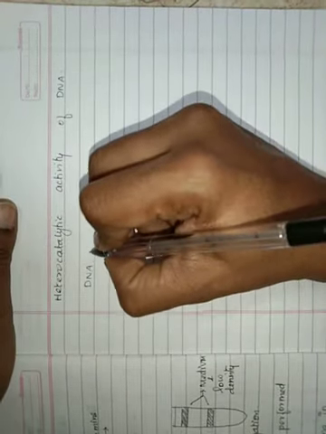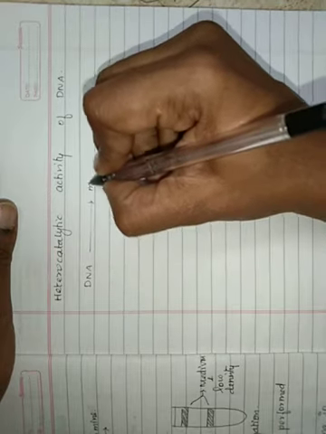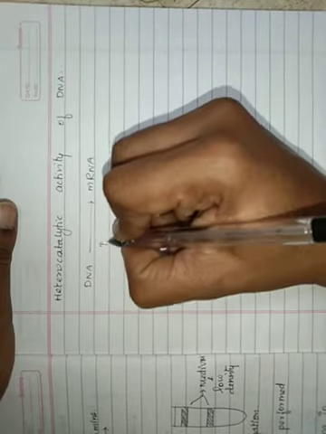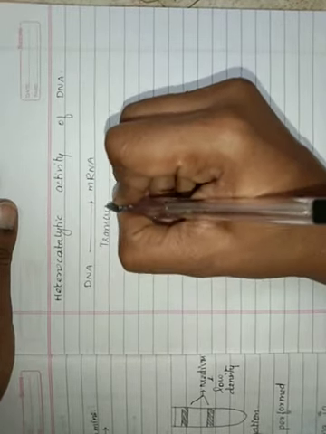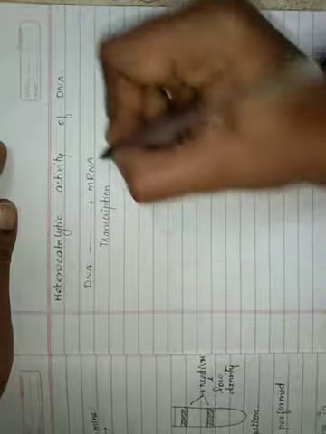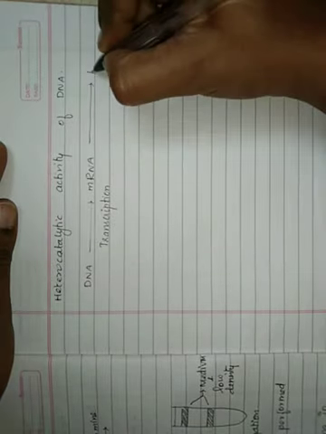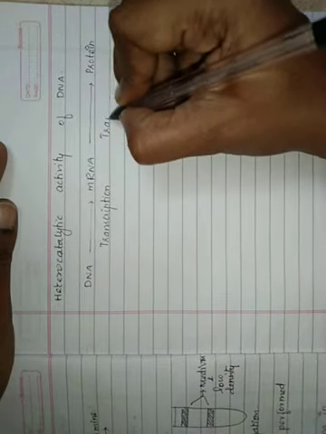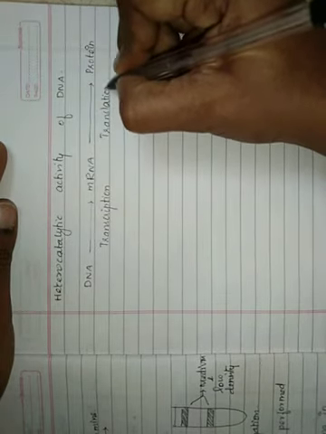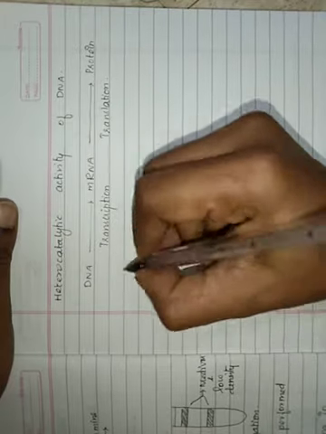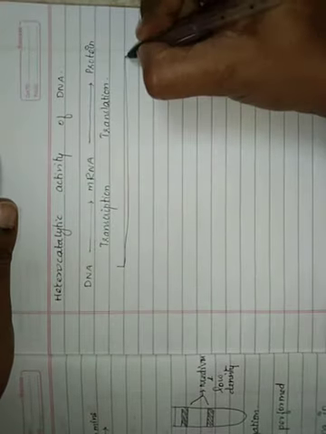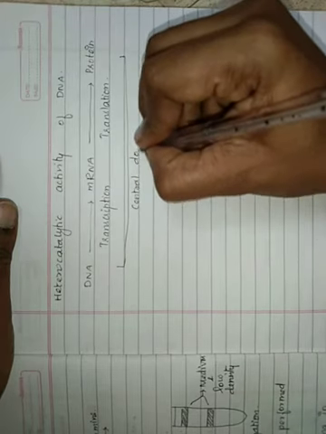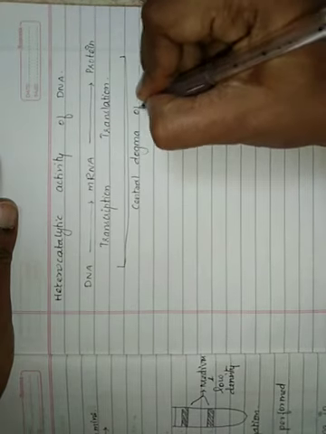He said that DNA helps in formation of mRNA by a process called transcription, and this mRNA was converted into protein by a process called translation. So he defined this complete process as the central dogma of the cell.